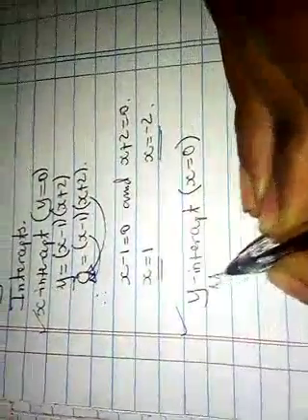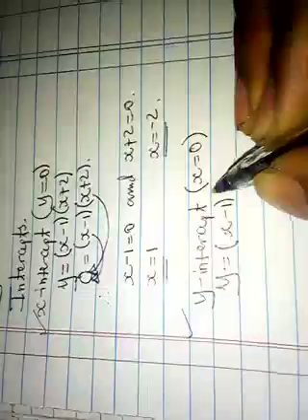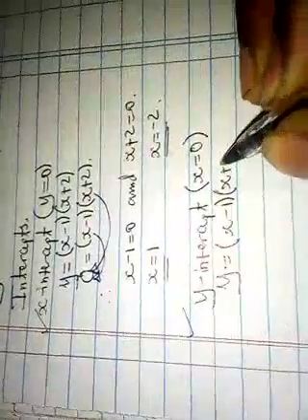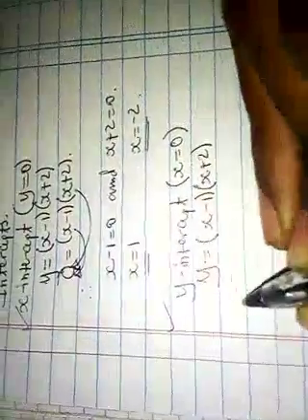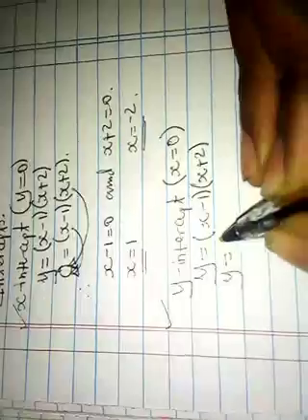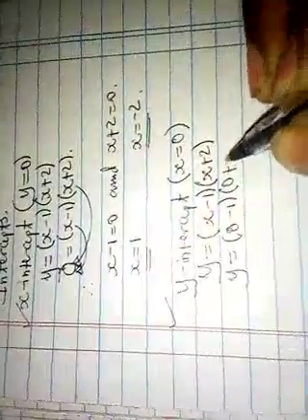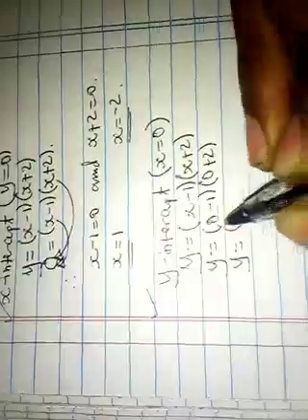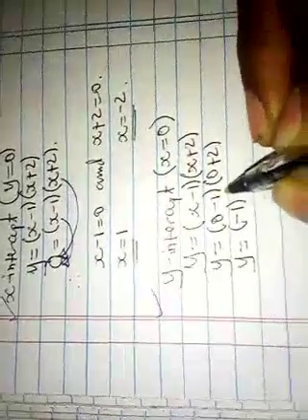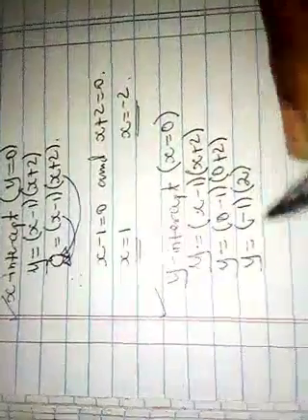So again, you make reference to your original equation, x minus 1, x plus 2. Your x value is becoming 0, so y will be equal to 0 minus 1, 0 plus 2. y will be equal to 0 minus 1, that's negative 1, 0 plus 2, that's positive 2, right?